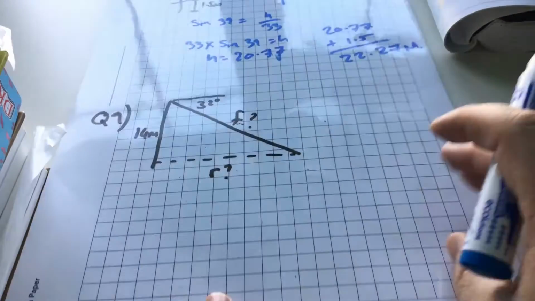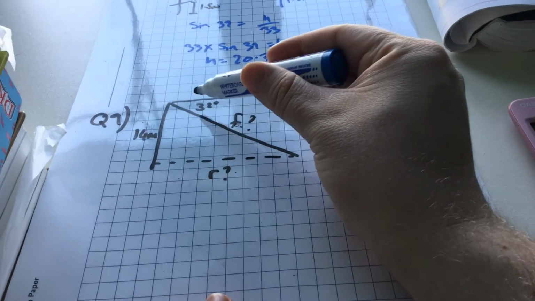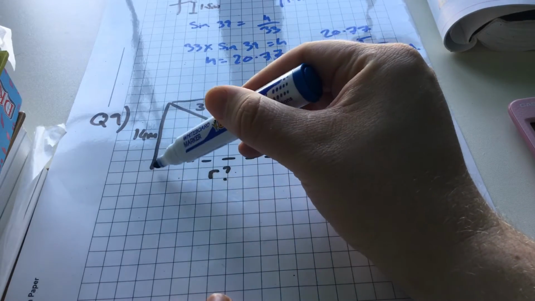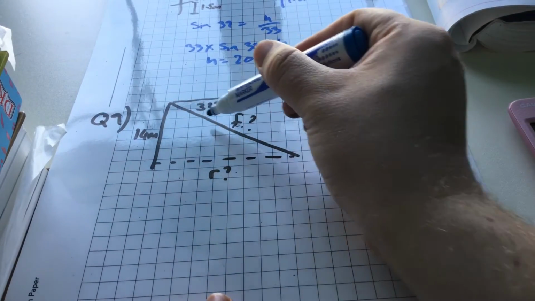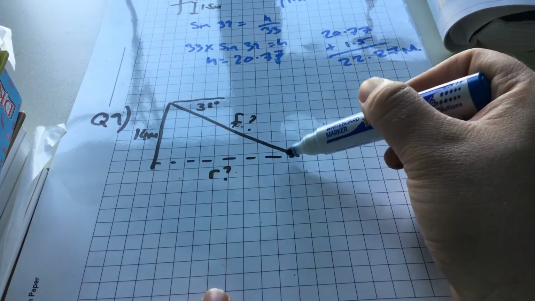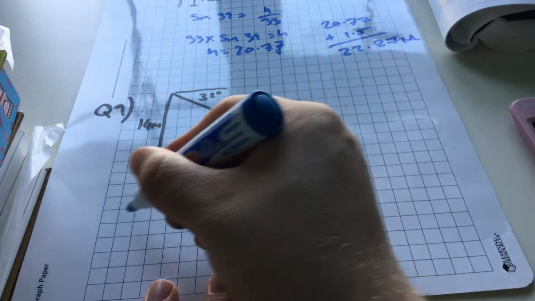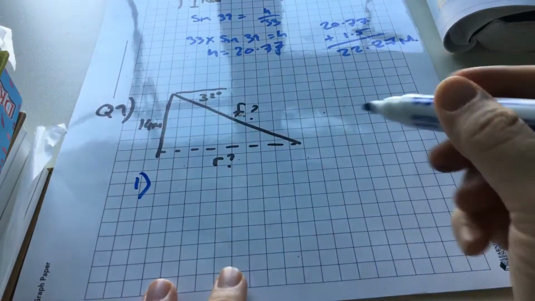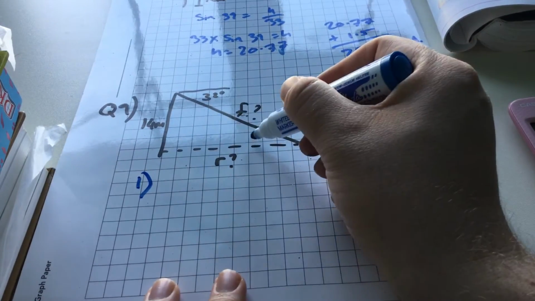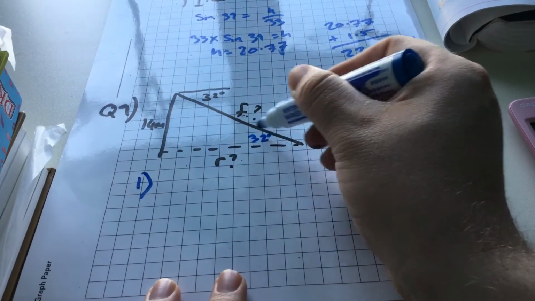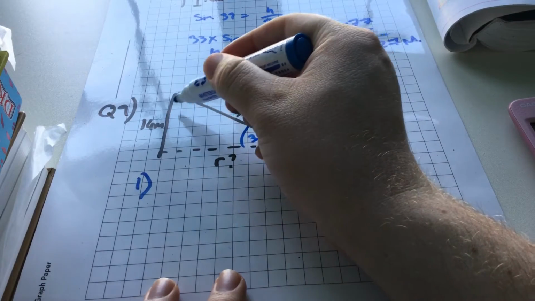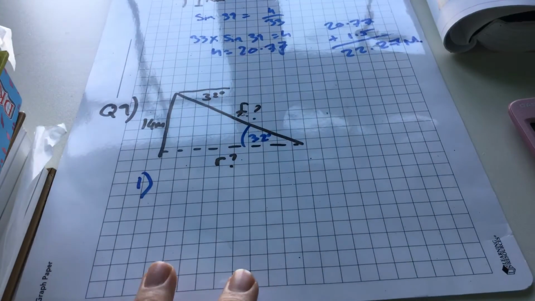So, this is what the diagram looks like. The angle of depression is 32. The tree or the wall was 14 meters high, and we're looking for how far does he fly, so I've called that F, and how far away was the rabbit, I've called that R. So part 1. Again, I have 2 options. I can use this as an alternative angle to this because these lines are parallel, or I can work out this angle. I'm just going to leave this angle here.